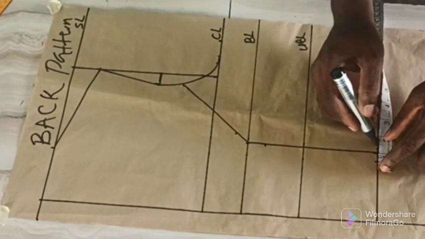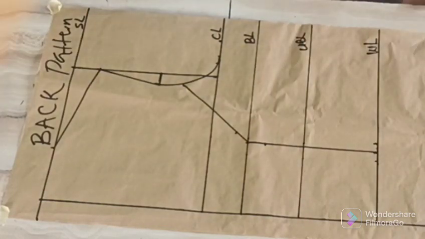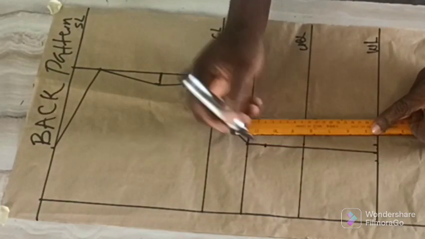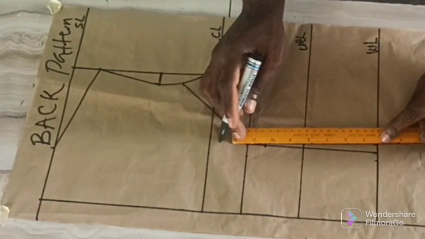We are going to put the dart leg half an inch on both sides of these markings. So we connect the dart leg as seen in the video.